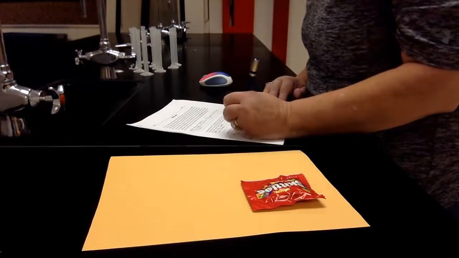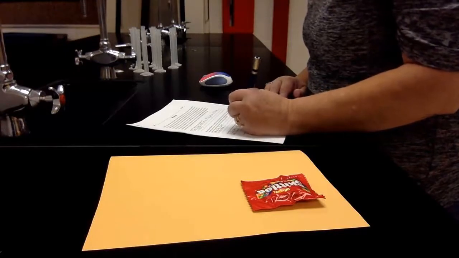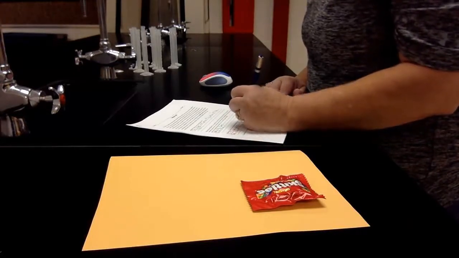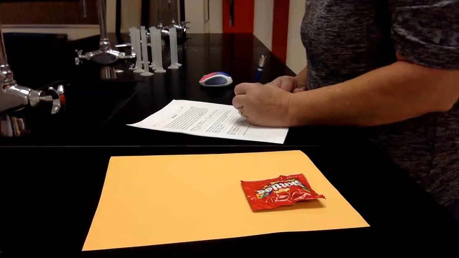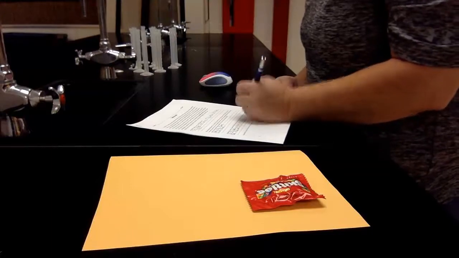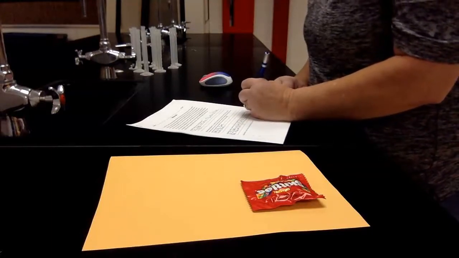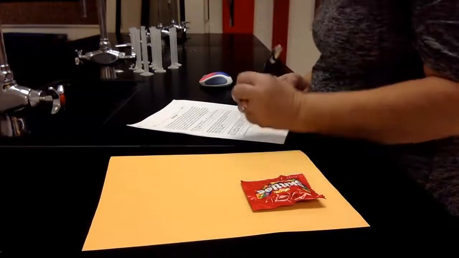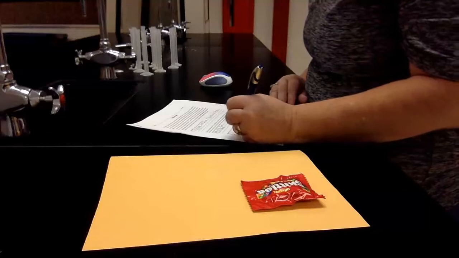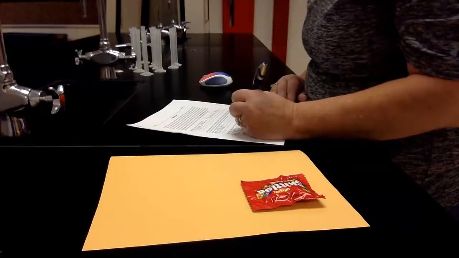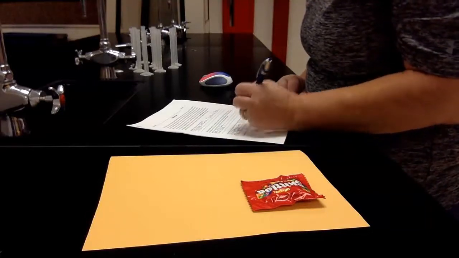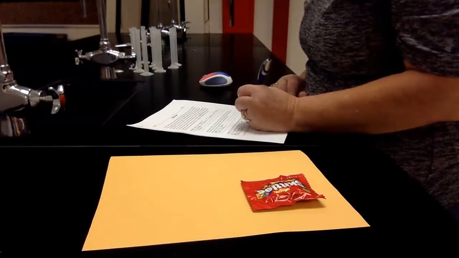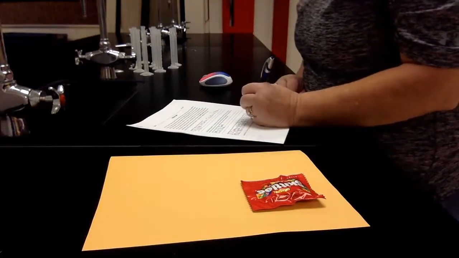Maybe they got this fixed. Equal number of pieces for each color because, and my reasoning, Mars doesn't want to have upset customers. Okay, so I'm writing that all down. Doesn't want upset, I have to spell, customers.